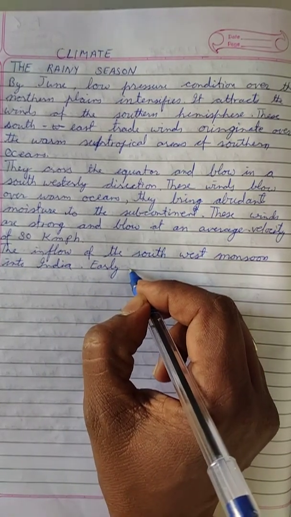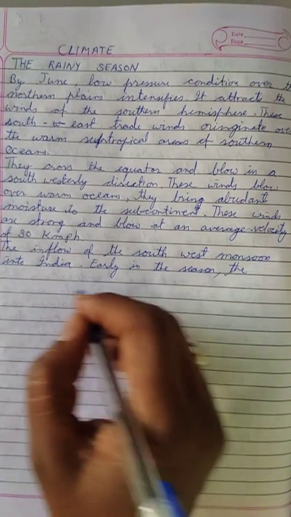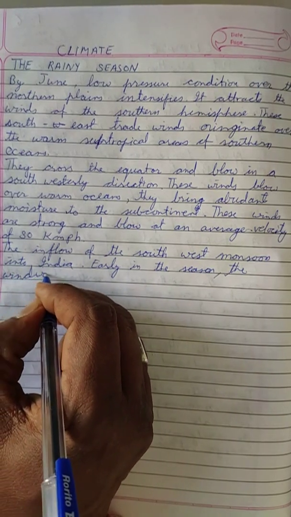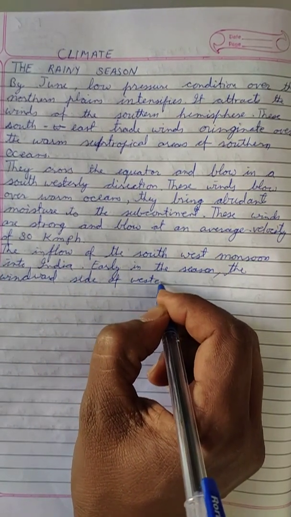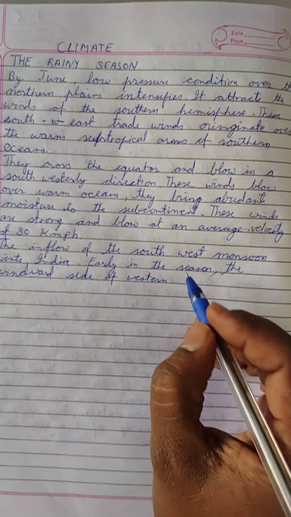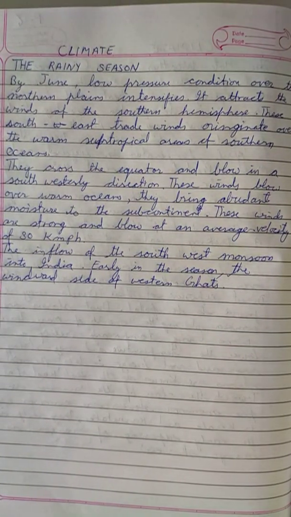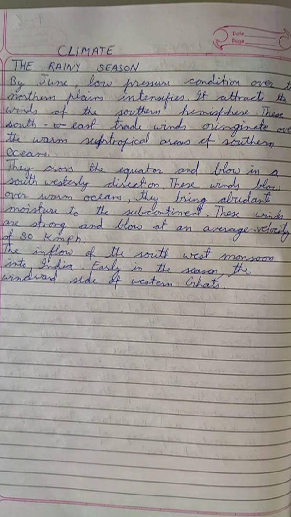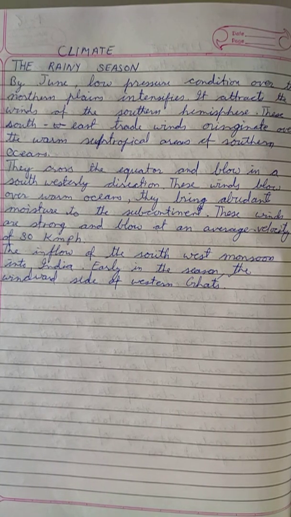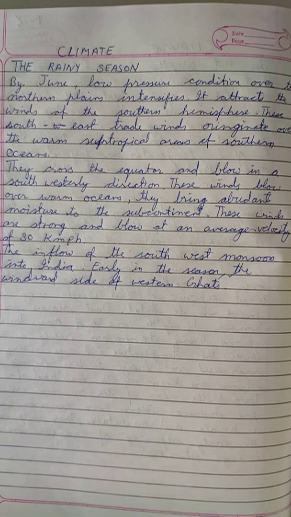Early in the season, the windward side of Western Ghats means the side of Arabian Sea. They run parallel to the Arabian Sea from Gujarat to Tamil Nadu. So the winds that come from west direction, when they cross the Arabian Sea, they first strike these mountains. Means the side of Western Ghat is the windward side, and the opposite side is known as leeward side.